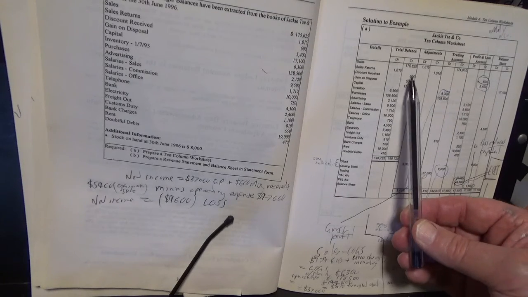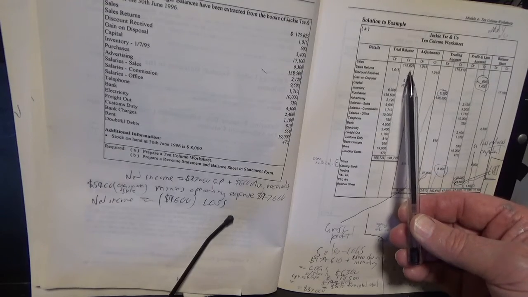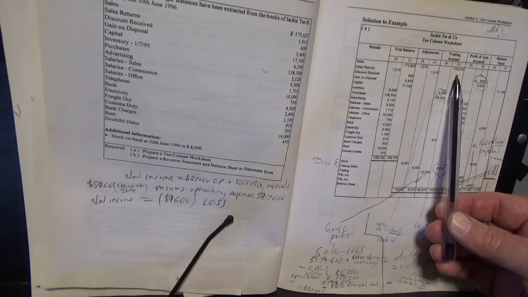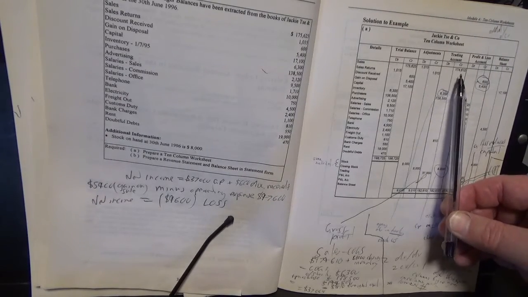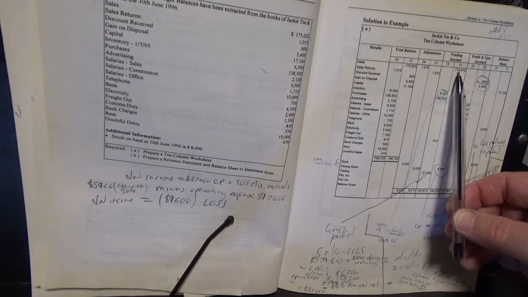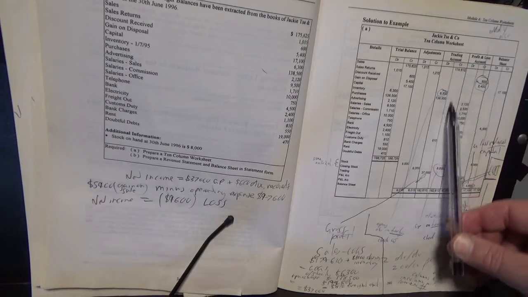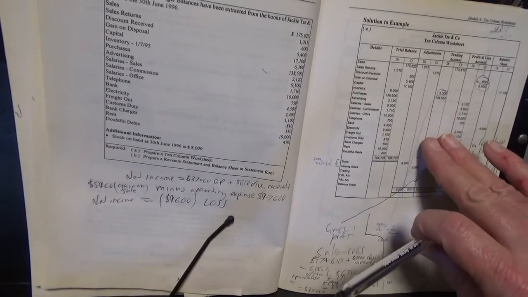This time around, sales was 175,625, but after the sales return, sales was reduced down to 174,610. So that's an adjustment, and it also adjusts a figure in the trading account, which is sales minus COGS equals gross profit. Then you've got your trading account entries, debit and credit. That's sales minus COGS equals gross profit.